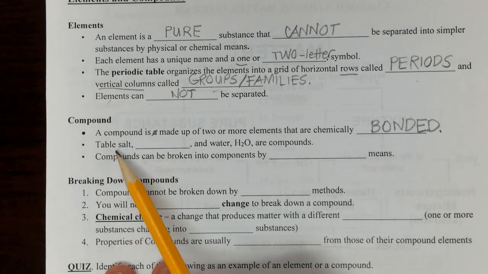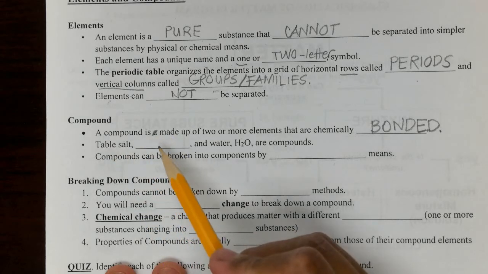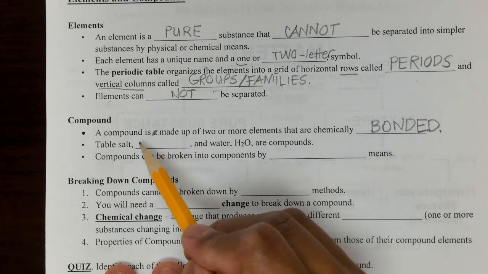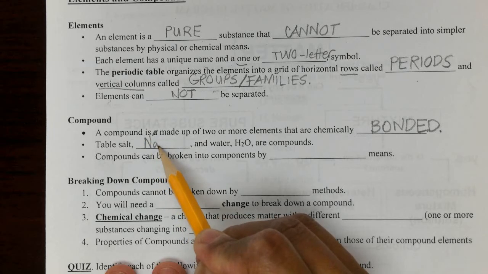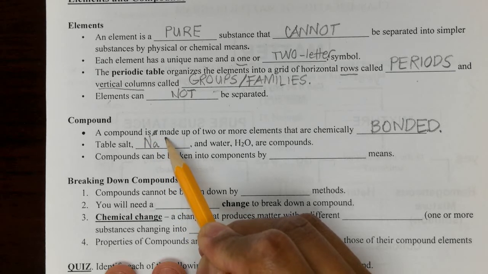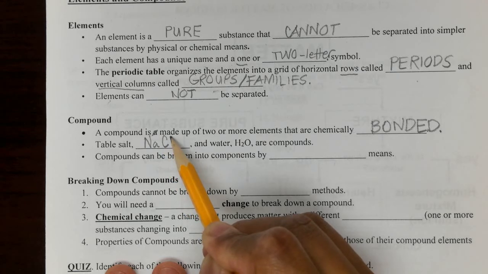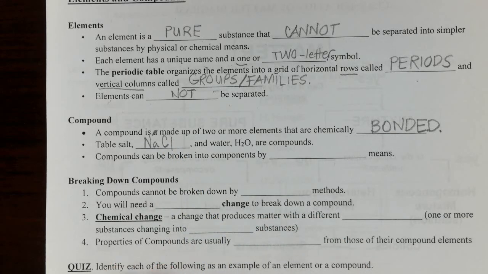Second bullet. What was the chemical formula of table salt again? The one I showed you. Who can remember? How do we write the chemical formula? Capital N, lowercase a. After that? Capital C, lowercase l. So that is the chemical formula of your table salt. And similarly, H2O is the chemical formula of water, and they're all considered to be compounds because they're made up of two or more elements.